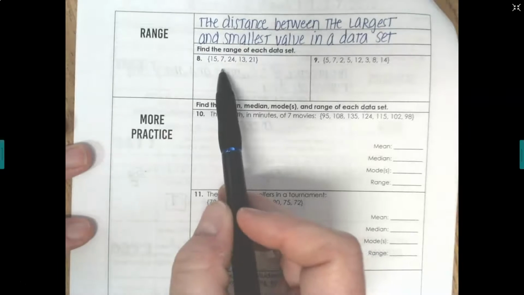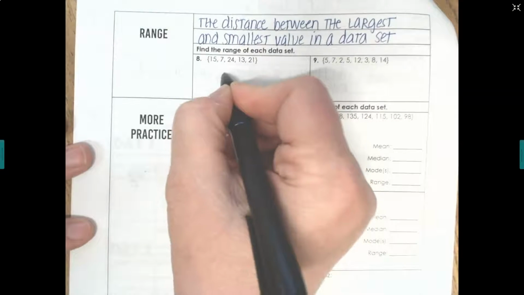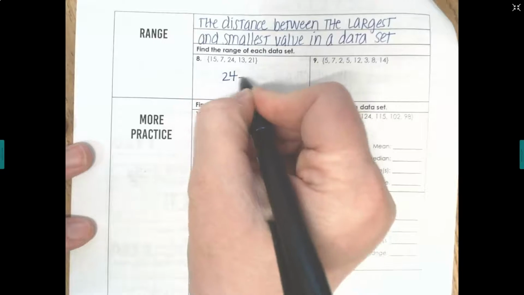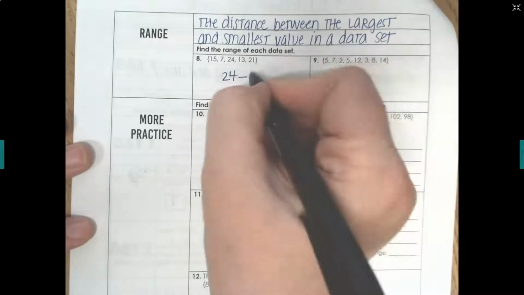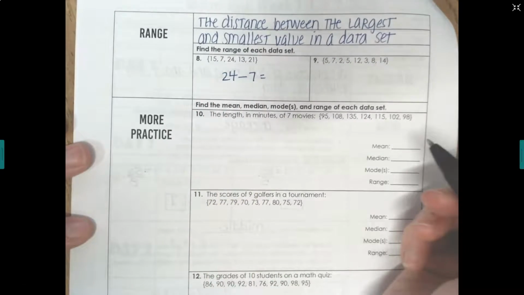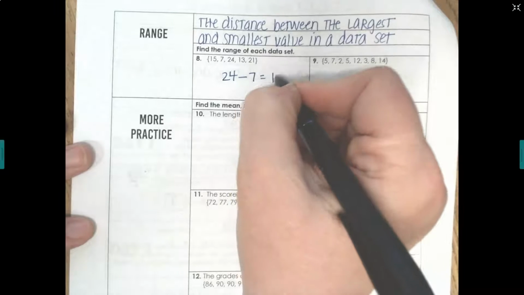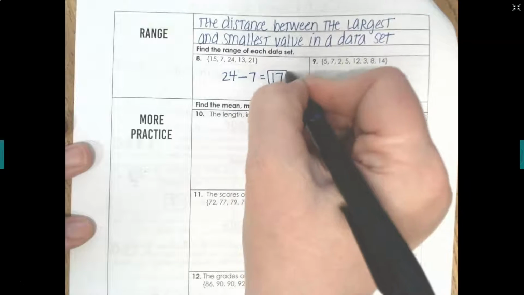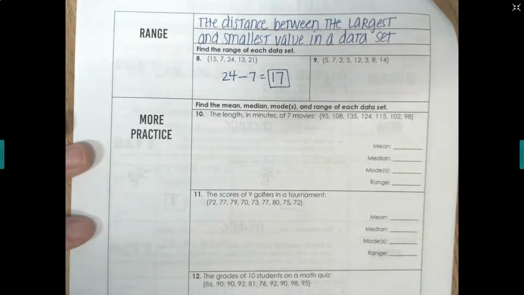So let's take a look in number 8 here. Our largest value is 24, and we're going to subtract our smallest value, which is 7. And 24 minus 7 is 17. So the range of this data set is 17.